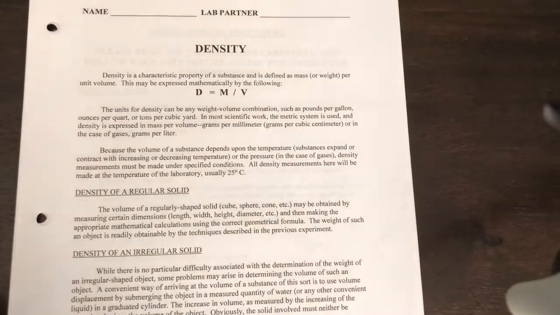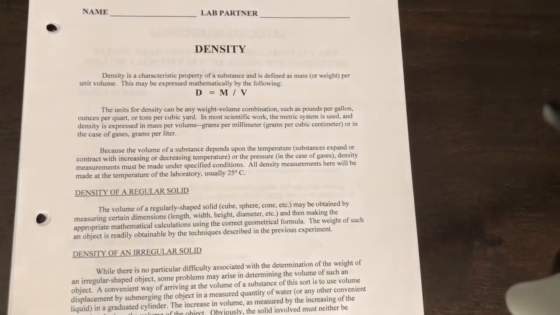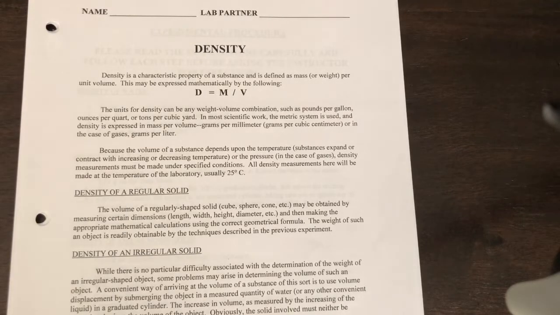Okay guys, so in this lab we're going to be discussing density. Density is the ratio of mass to volume. Our mass is usually found by going to a scale, a triple beam balance or electronic scale, and it's always in grams. Our volume is usually in centimeters cubed or milliliters.